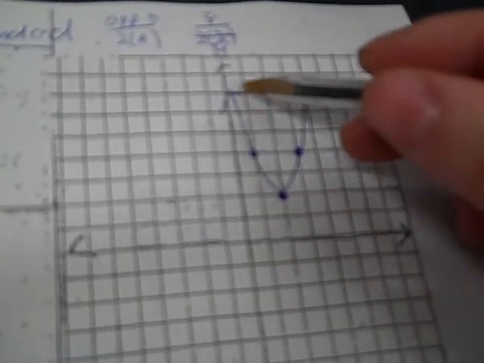Okay, there it is. Put arrows on these, and it's a U shape. Don't make a V. I don't want you making V's because that's something different, though we don't really do that until we get to Algebra 2.